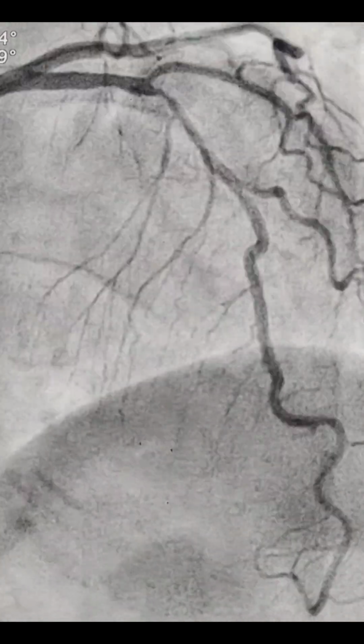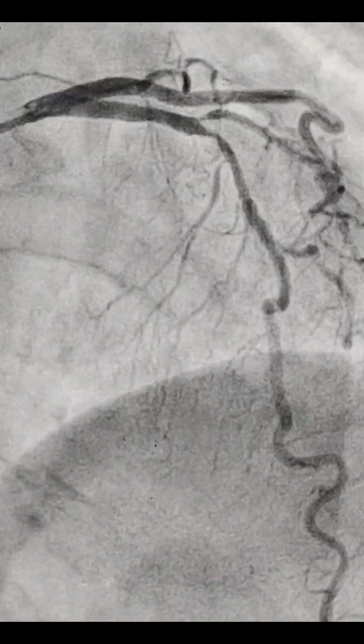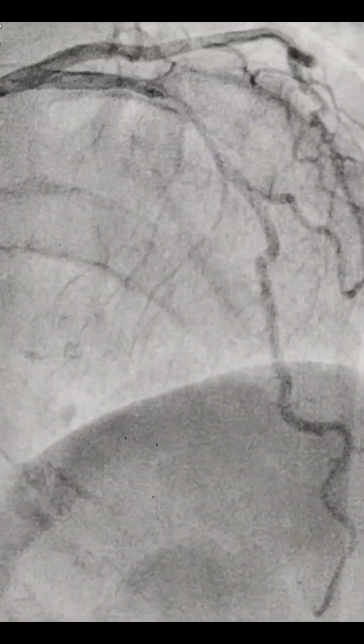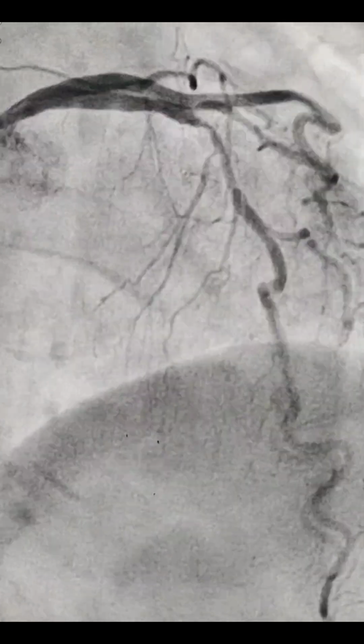This is a 61-year-old female, a known case of hypertension, here to rule out any CAD. The troponin was negative. On ECG, there was a mild ST depression in the anterior leads, and TMT was positive.